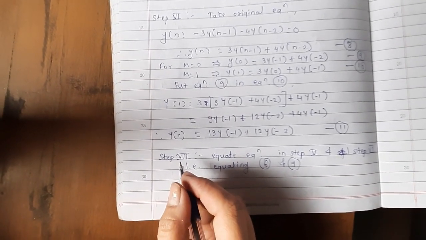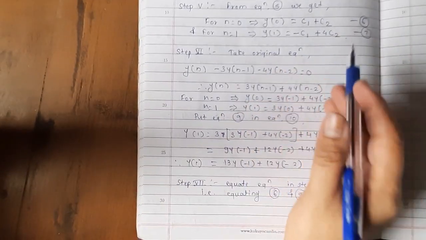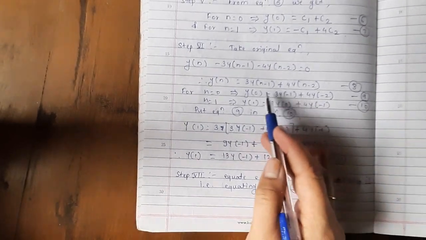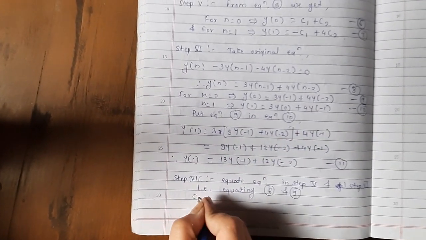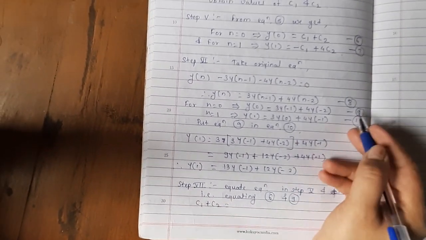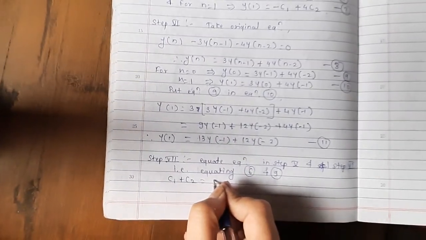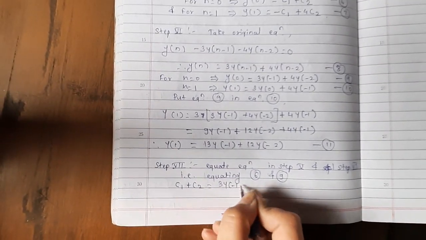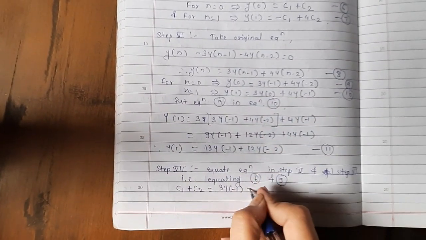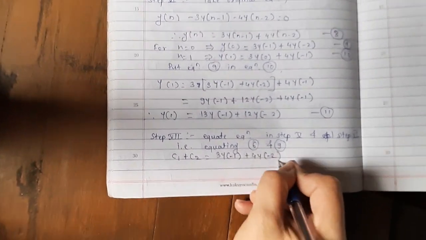Equation 6 is y of 0 is equal to C1 plus C2, and equation 9 is y of 0. So C1 plus C2 is equal to 3y of minus 1 plus 4y of minus 2.